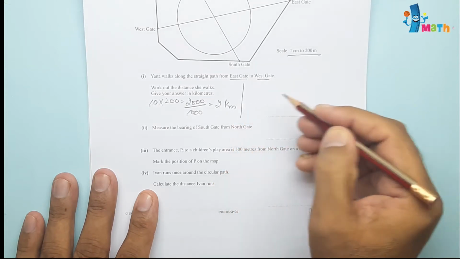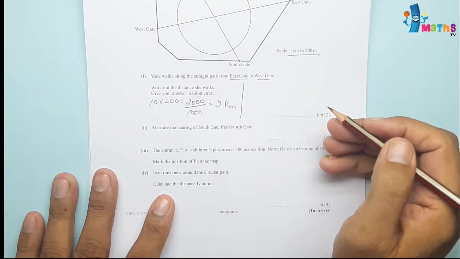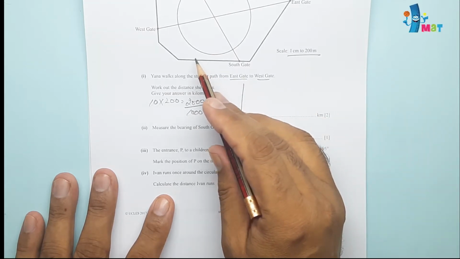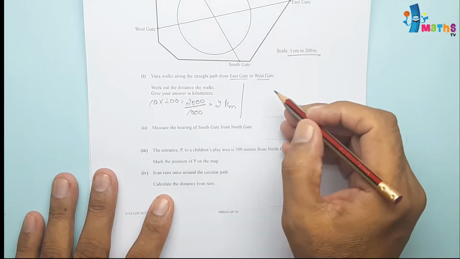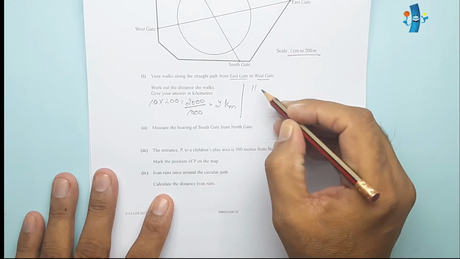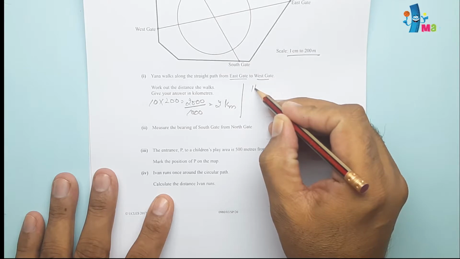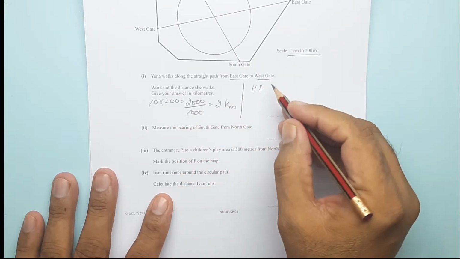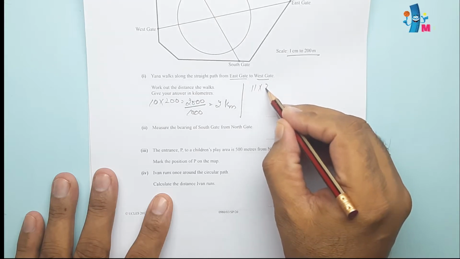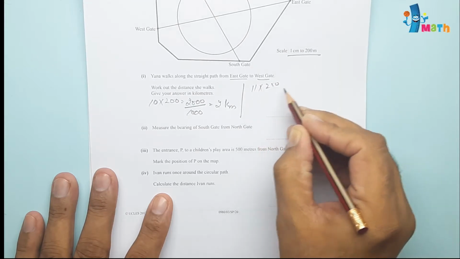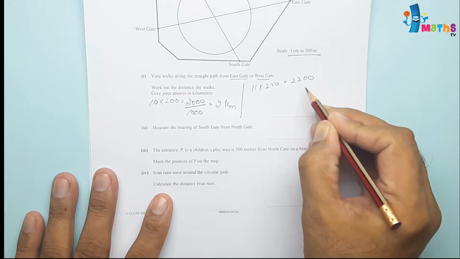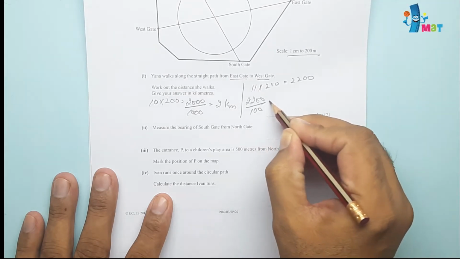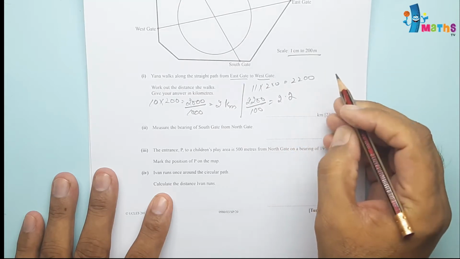But in the marking scheme, they have given 2.2 kilometers. So the diagram in the original paper must have this distance as 11 centimeters. So I'm doing the calculation on the basis of 11 centimeters also, so you can refer to both calculations. If it is 11 centimeters, then multiplied by 200 we get 2200, and when we divide 2200 by 1000, we get 2.2 kilometers.